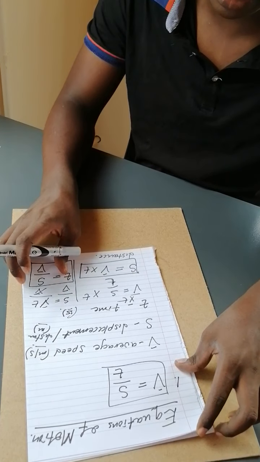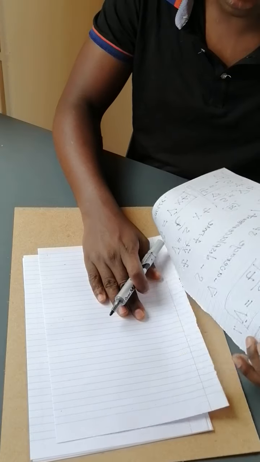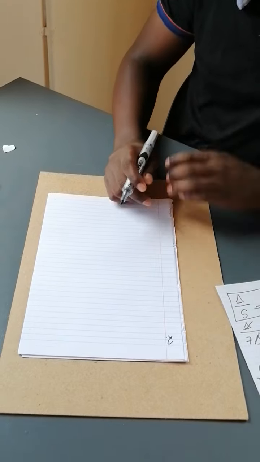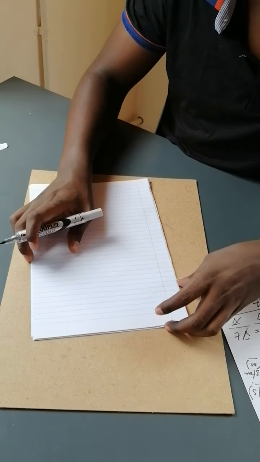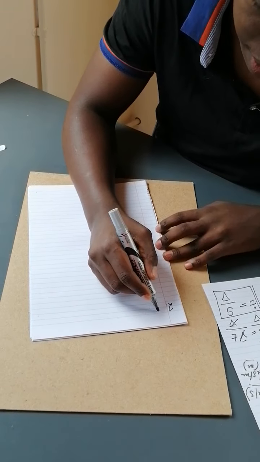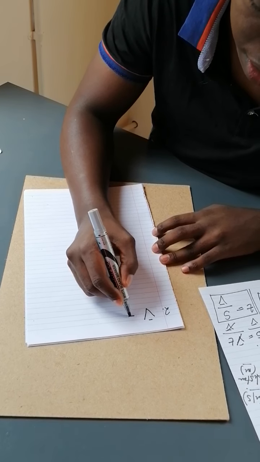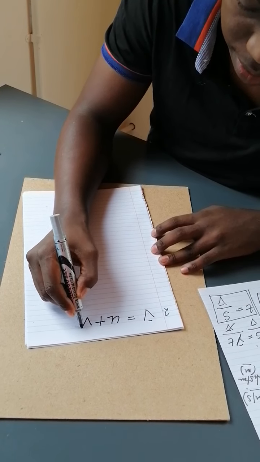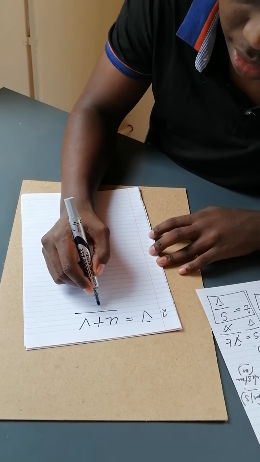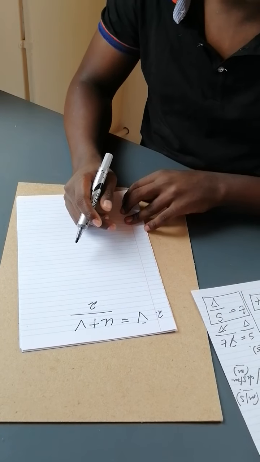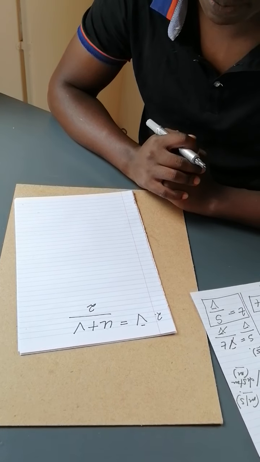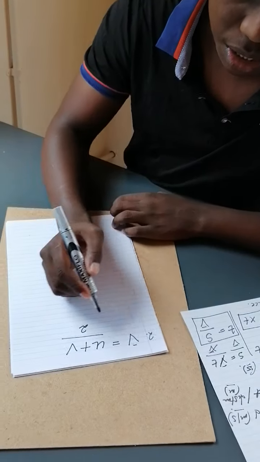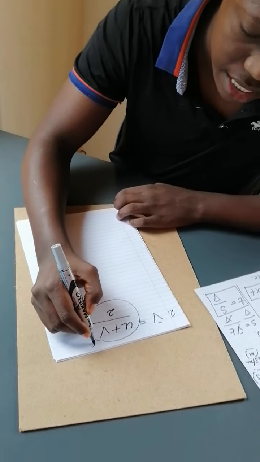Let's move on to the second equation, okay? The second equation of motion, equation number 2, is: do you know that average speed can be calculated as initial velocity plus final velocity divided by 2? That's how you can calculate average speed.